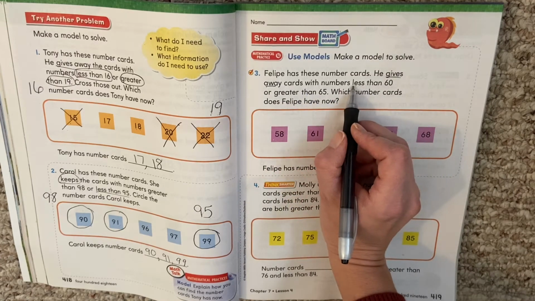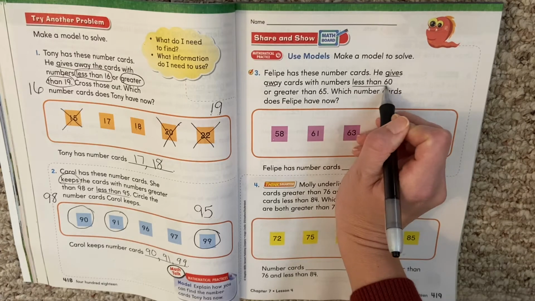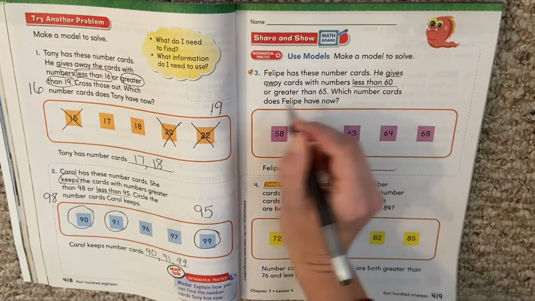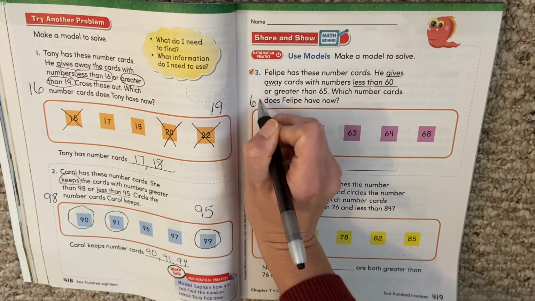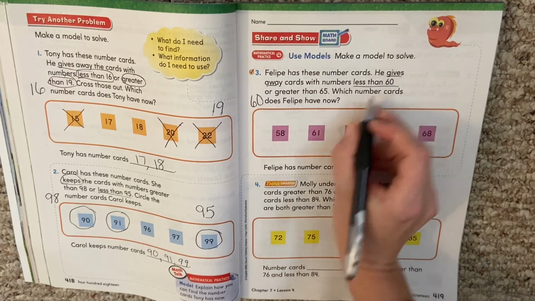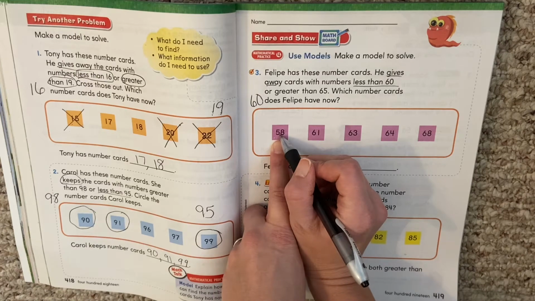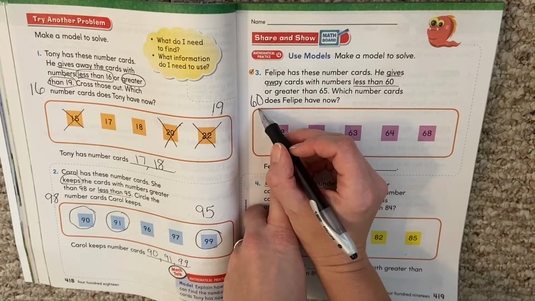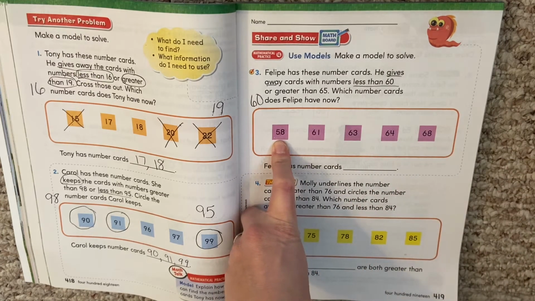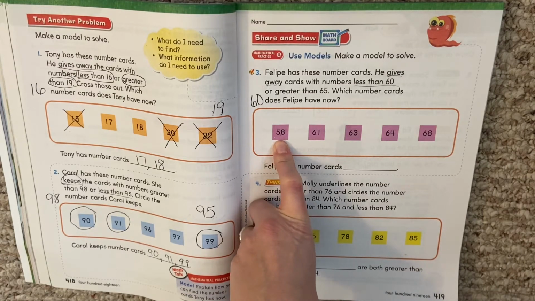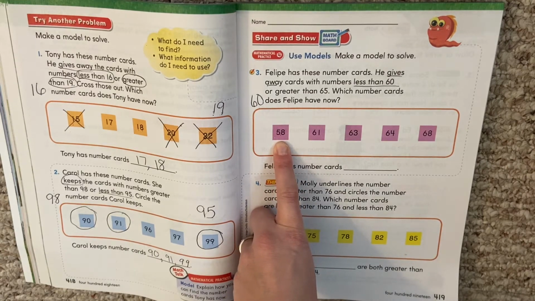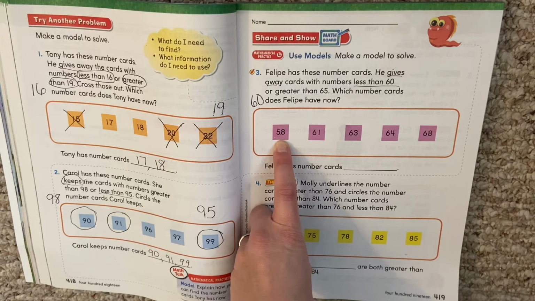So let's look at our clues now. Less than 60. So I'm going to write the number 60 down. Less than 60. So let's ask each time, is it less than 60? Is 58 less than 60? So boys and girls, I'm not going to put anything on these. I want you to decide as I ask. If it's less than 60, it gets an X. Is this less than 60? If it is, give it an X.